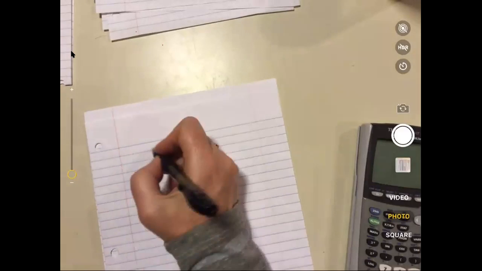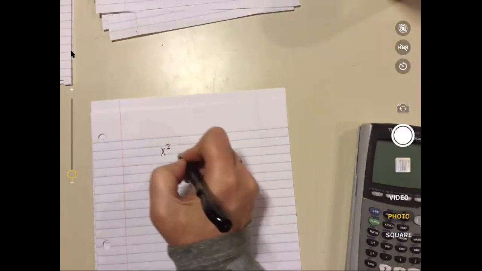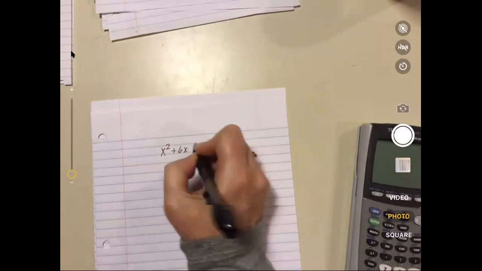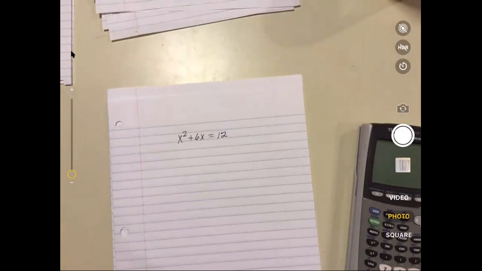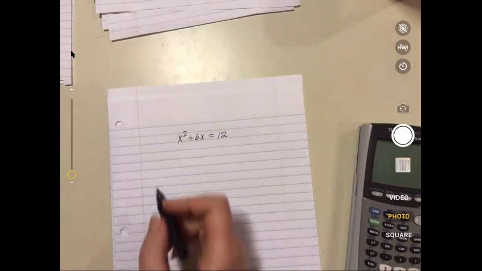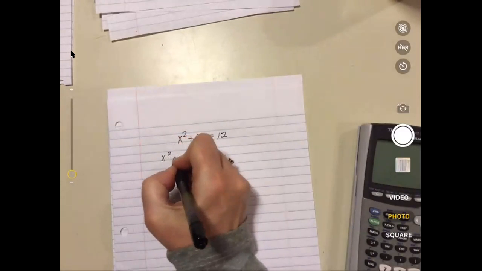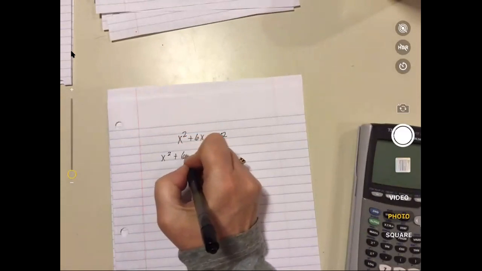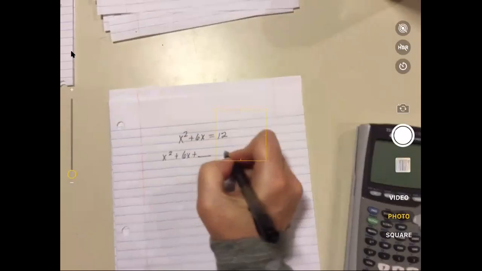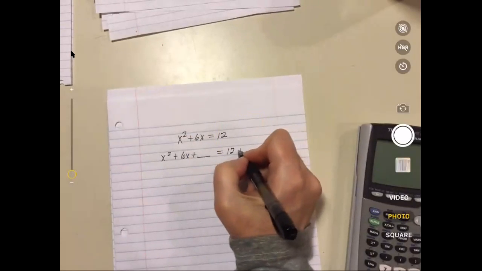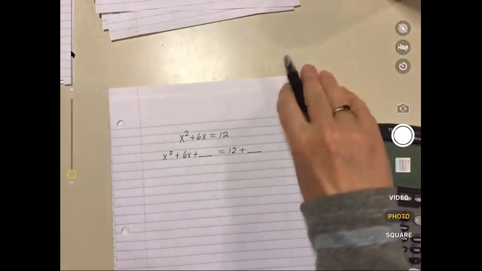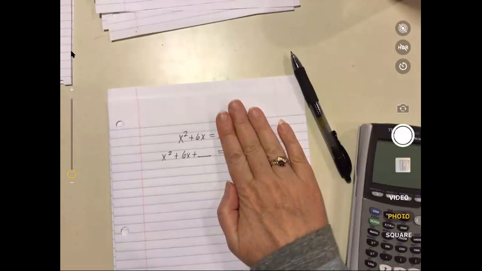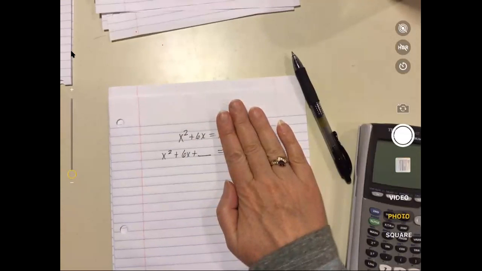Okay, so if you have this problem, x squared plus 6x equals 12, and the directions say to solve by completing the square, here's what you'd do. I like to write it even with a blank like I had before. X squared plus 6x plus blank equals 12 plus the same blank. And just ignore that for a second. What would complete the square over here? You have to look at that 6, take half of it, and then square it.